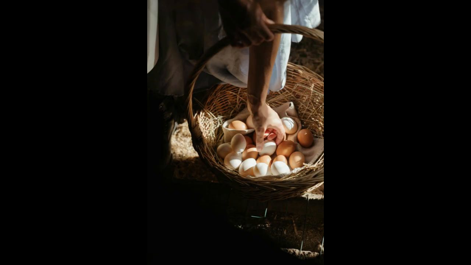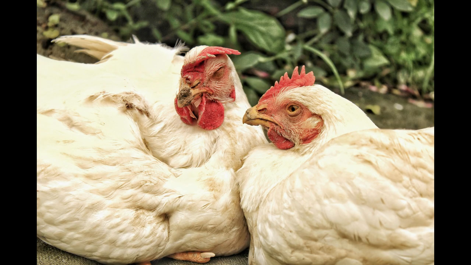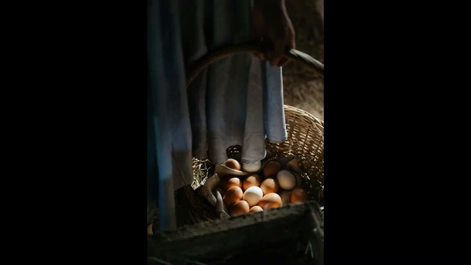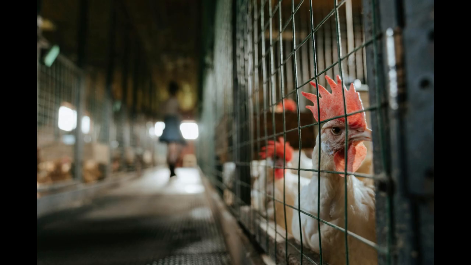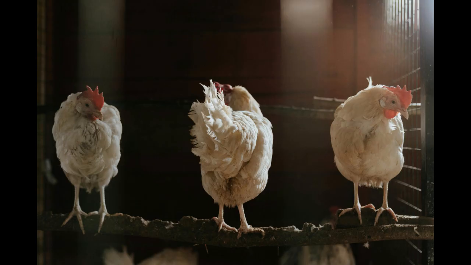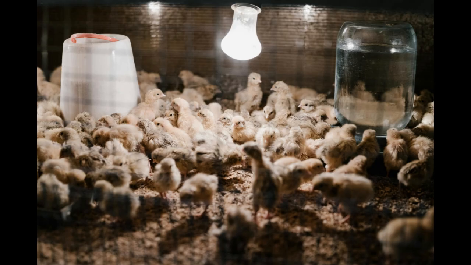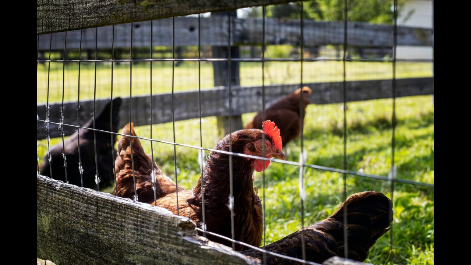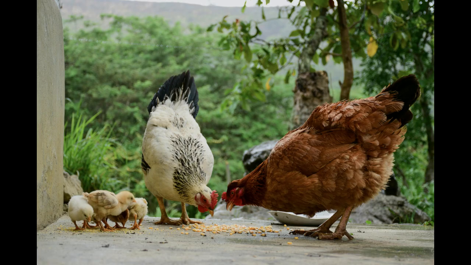Step 5. Learn about chicken breeds and procurement. Selecting the right breed of hens for your egg production goals is key. Use ChatGPT to learn about different breeds by prompting, compare common chicken breeds for egg production in terms of egg size, frequency, and feed efficiency. You can also request sourcing strategies. Where can I find reputable suppliers of laying hens for a startup egg farm? This will guide you to reliable sources or hatcheries.